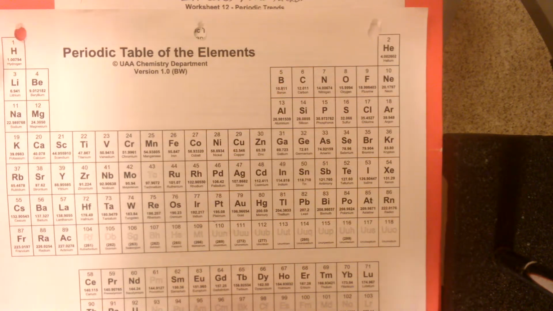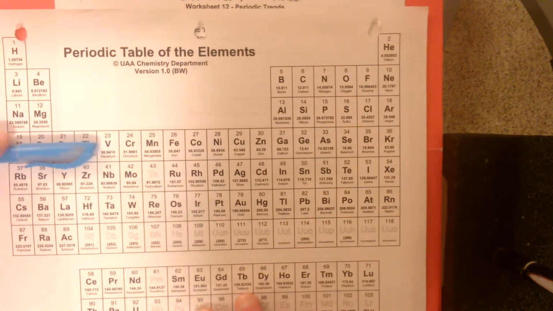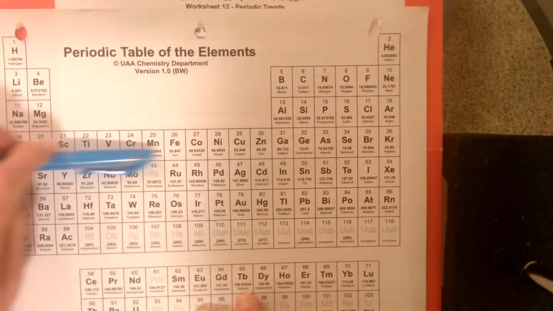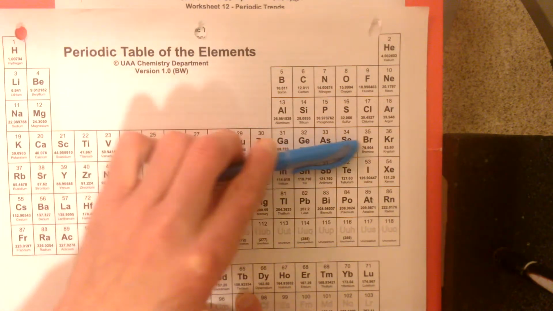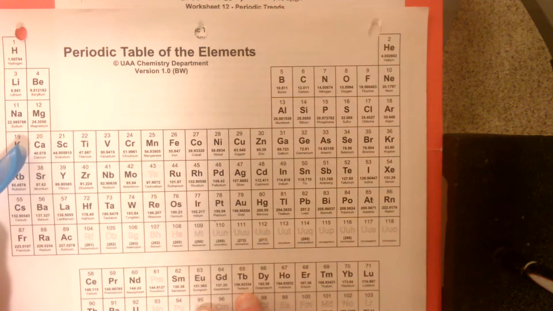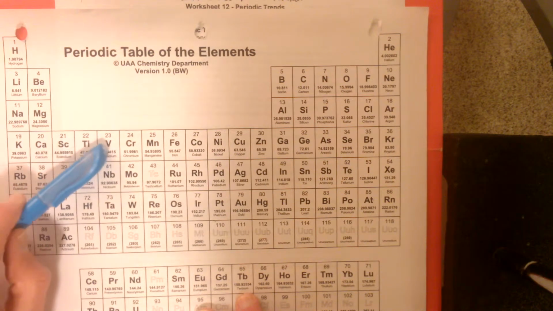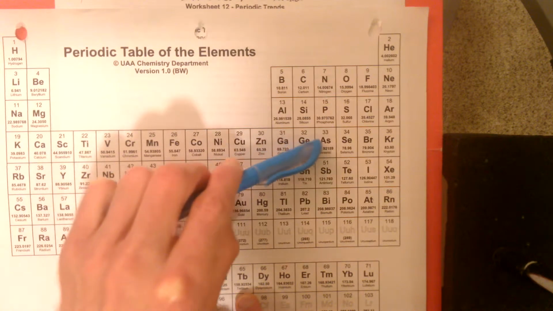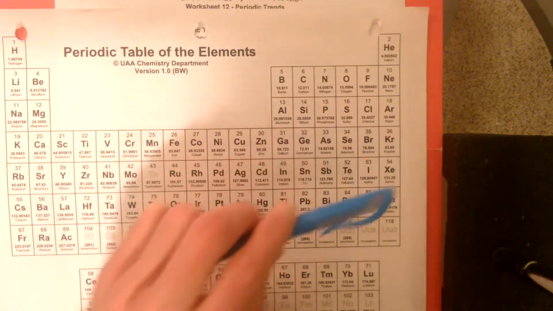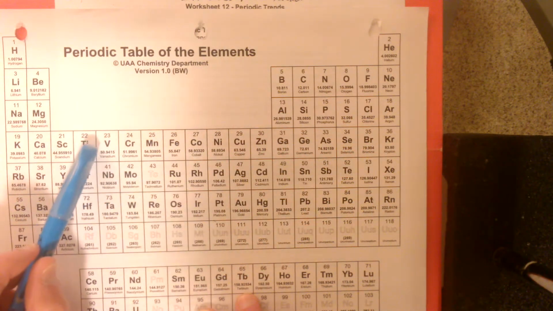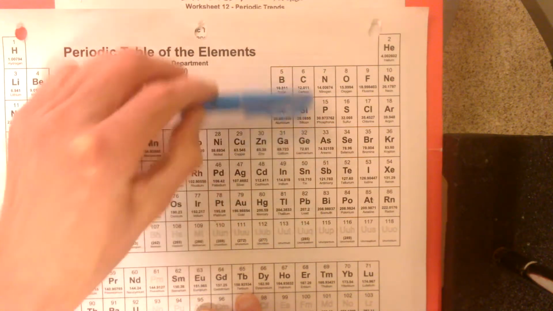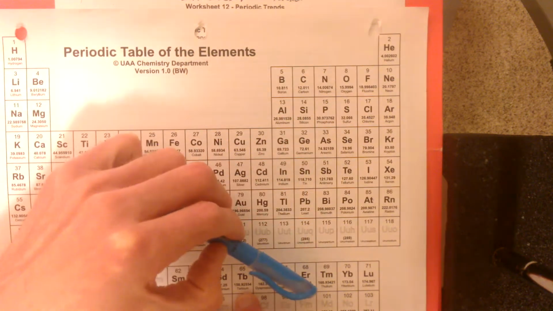Now, as we move across a row on the periodic table, as we go from left to right, one might think that, well, the atomic number is increasing as well, and so is the electron count. So one might think, oh, well, we're increasing the number of energy levels, like we did as we moved down the periodic table.